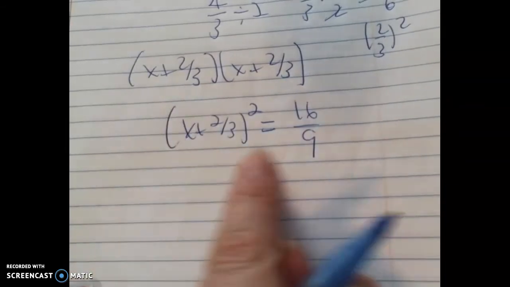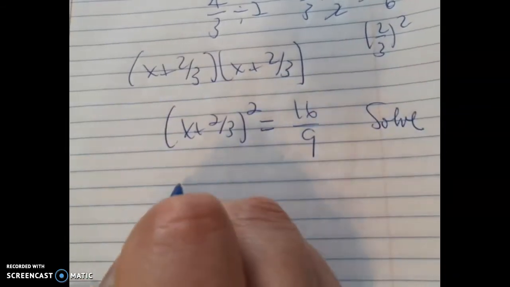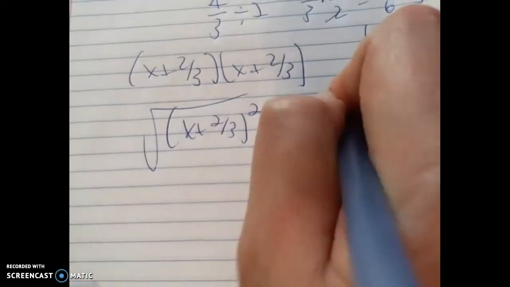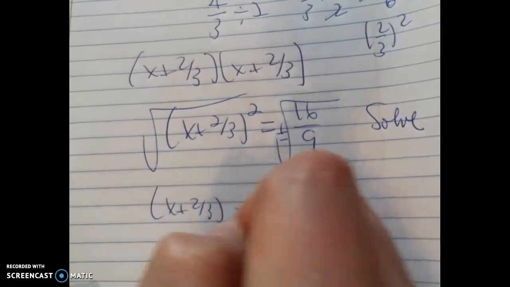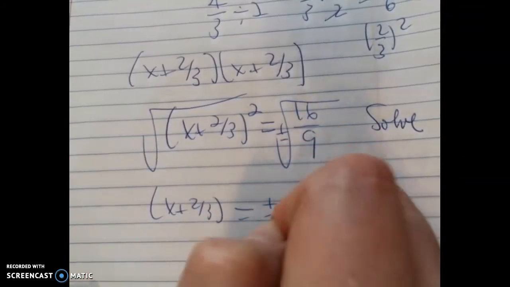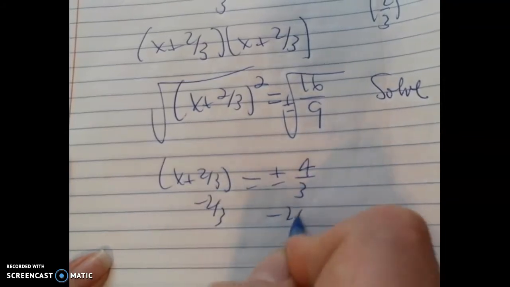And so now we're going to solve. That's the difference. We're solving by completing the square. So you're going to square root both sides. You get 2 answers when you do that. So plus or minus 4/3. And then you subtract 2/3.